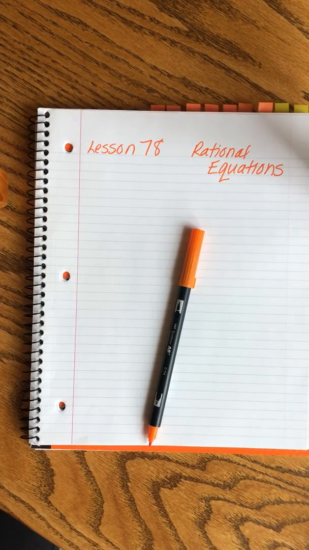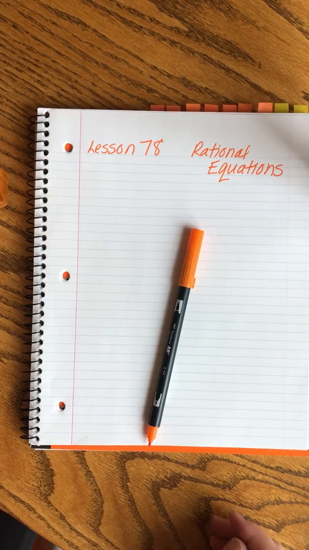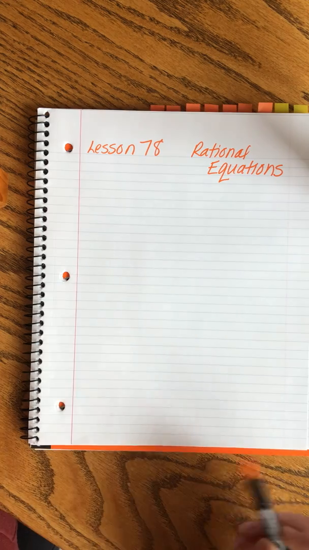Saxon Algebra 1, Lesson 78. The name of our topic is rational equations. Doesn't that sound scary and hard? It sounds like that, but it's not.